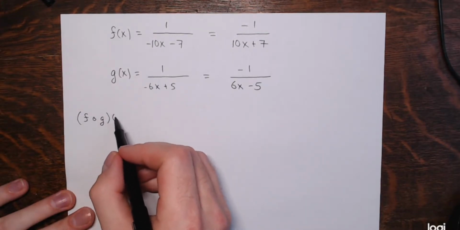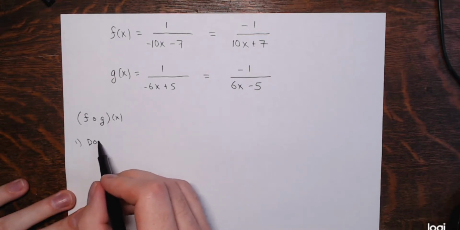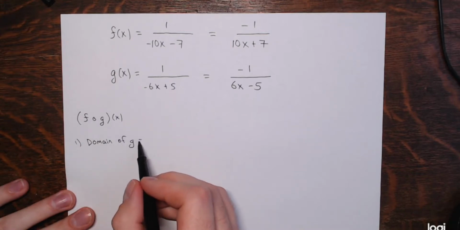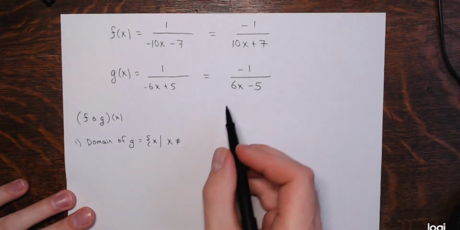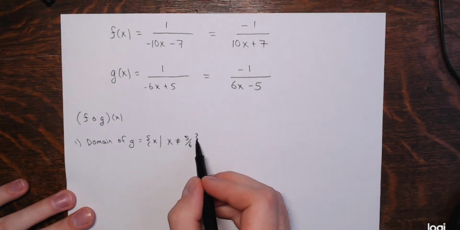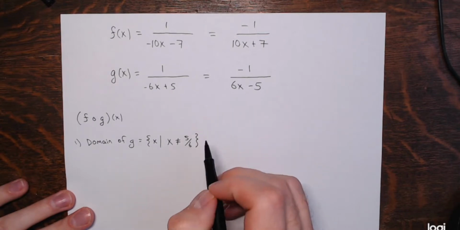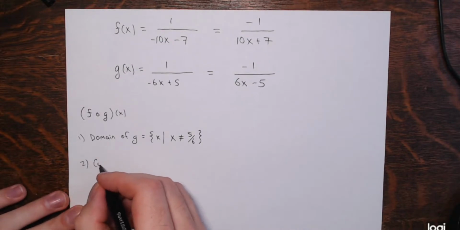All right, so first, the domain of g, right? The first function we plug into, our input needs to be in the domain of that function. Well, this is all x except 5/6, because if x were 5/6, the denominator would be 0 in the function g. Now let's compose.